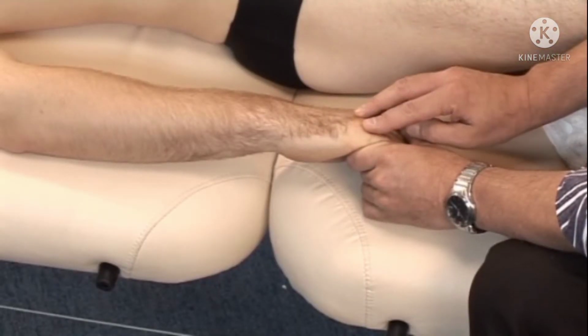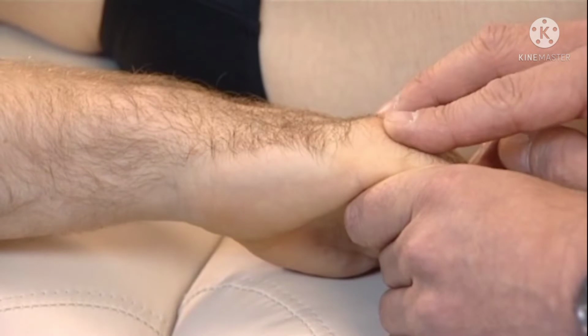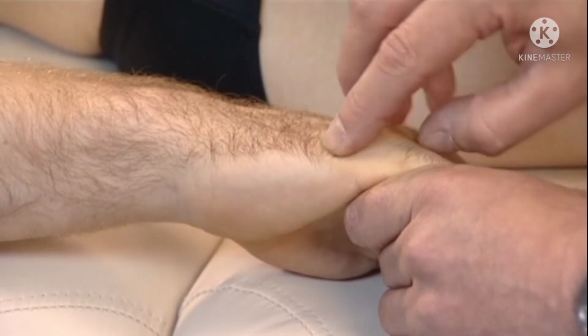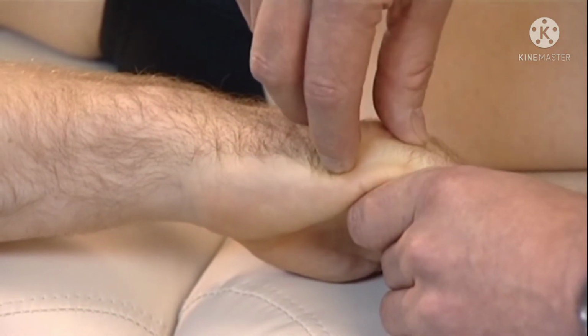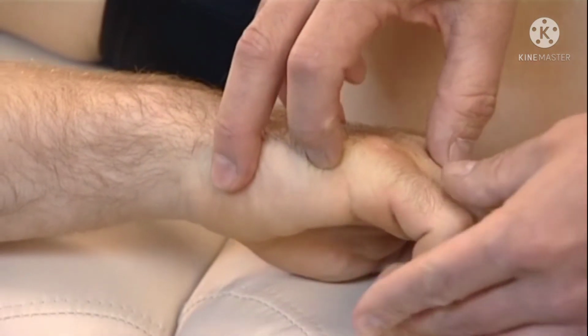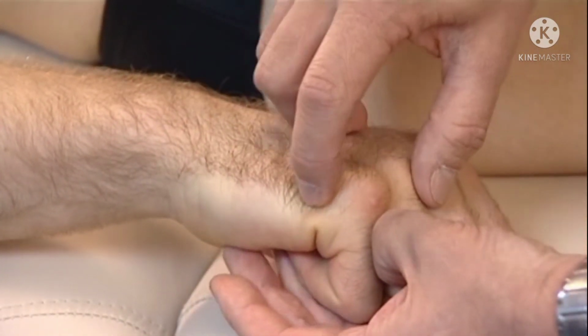Small intestine 3 is on the ulnar aspect of the hand. It's a depression which is proximal to the head of the fifth metacarpal. It's in between the metacarpal bone and the muscle, and it typically lays on a level with the distal palmar crease.